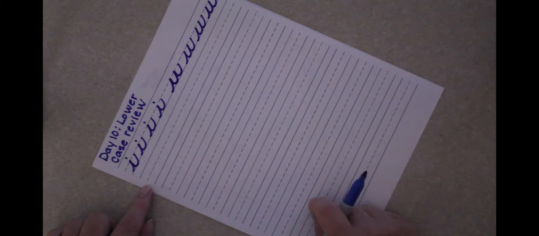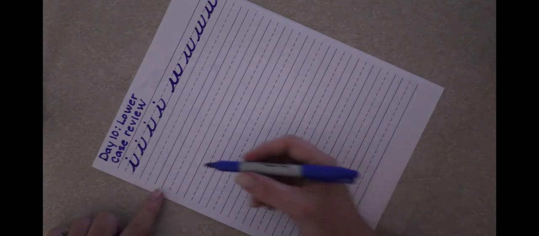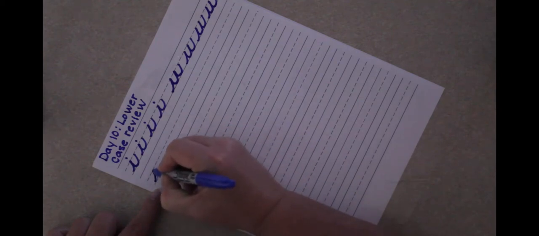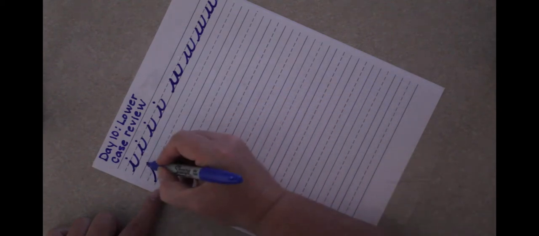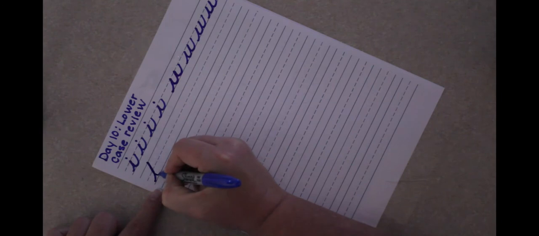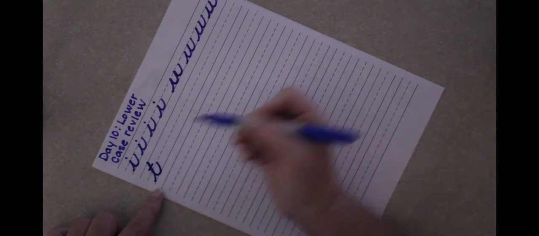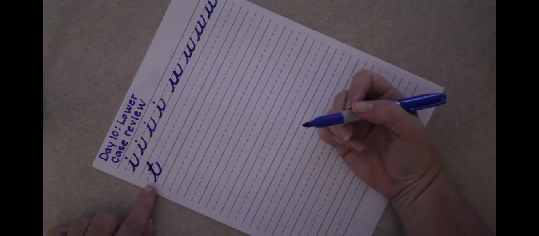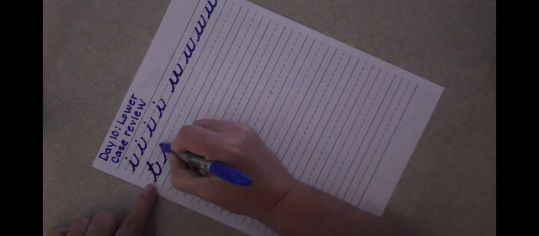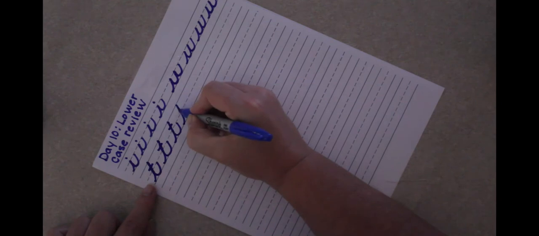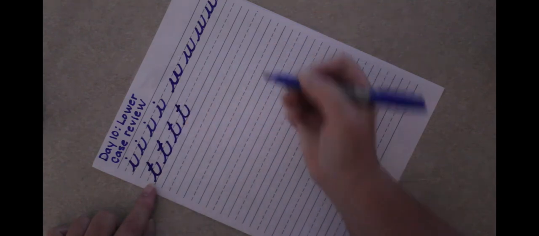And then next we learned lowercase t. Lowercase t starts at the bottom line, curves up and touches the top line. You trace that line back down, put on a tail, and then you cross it just a little bit above the dotted line. Lowercase t. Okay, you can pause this video and practice writing about 4 lowercase t's.